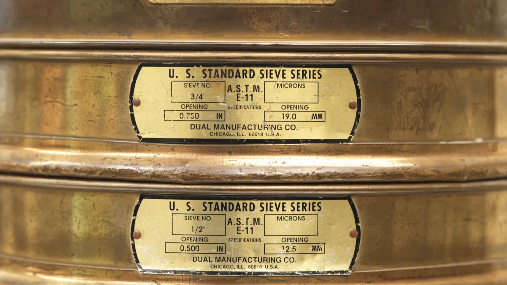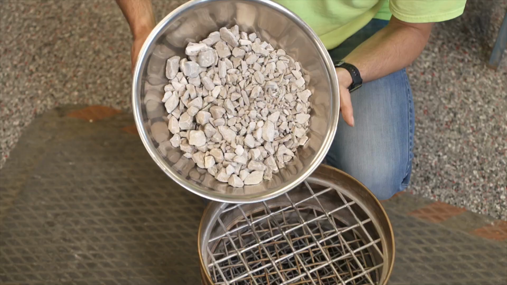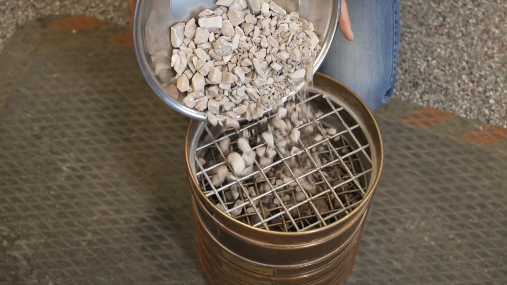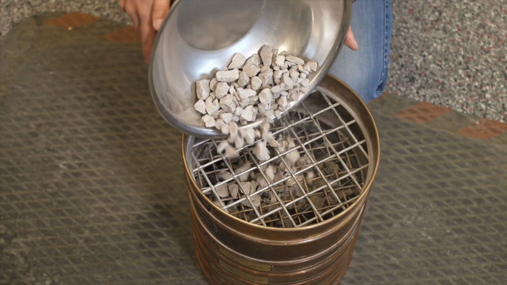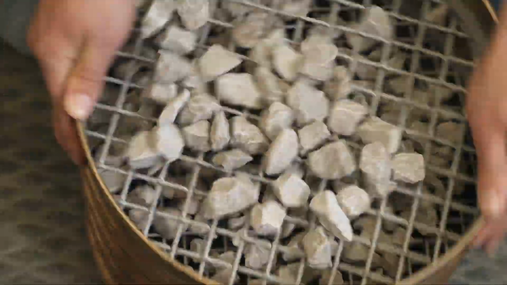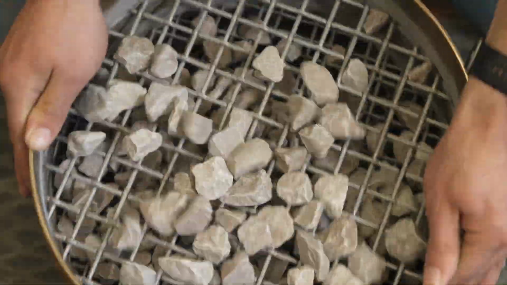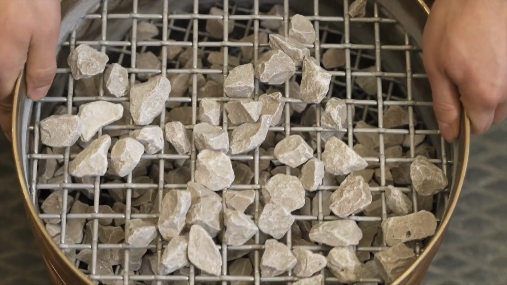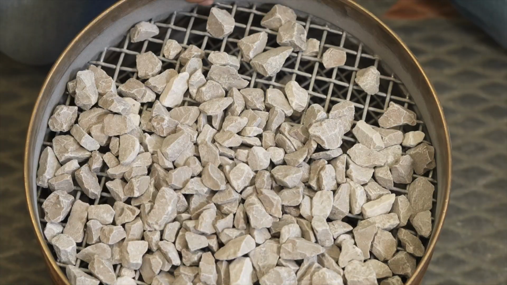Now we move on to the brass sieves. A sample is placed in its properly allocated sieve set for the gradation to be tested. The sieve shakeout is a process that sorts the sample through the sieves with progressively smaller openings to determine the particle size of the test sample.